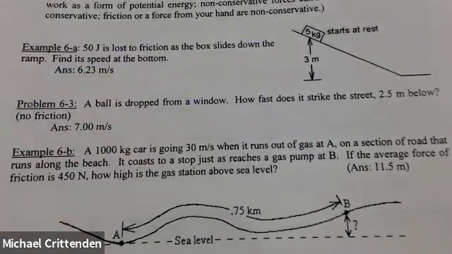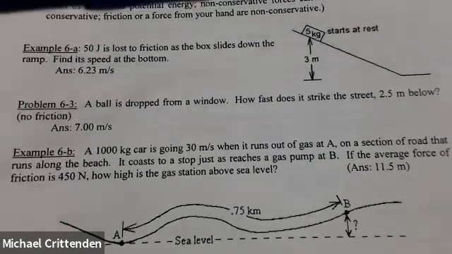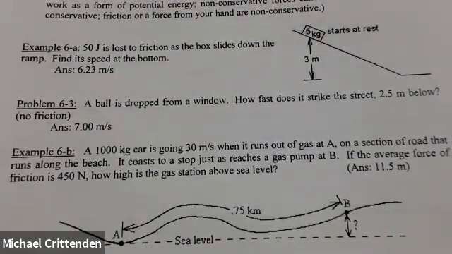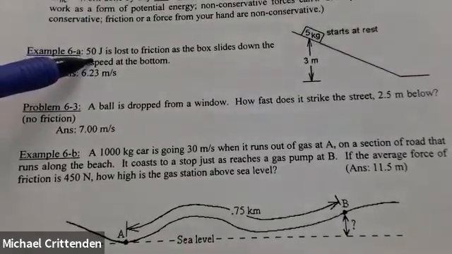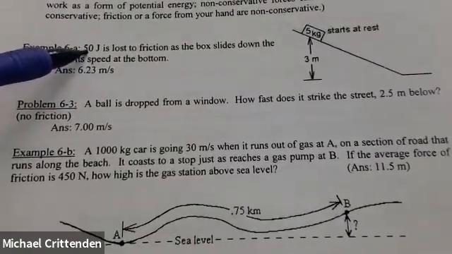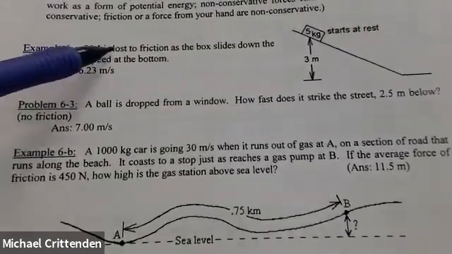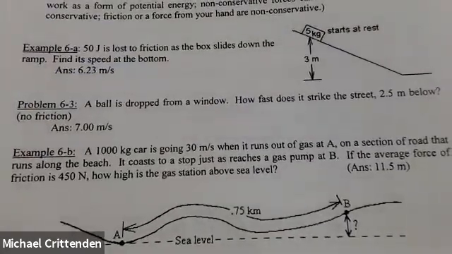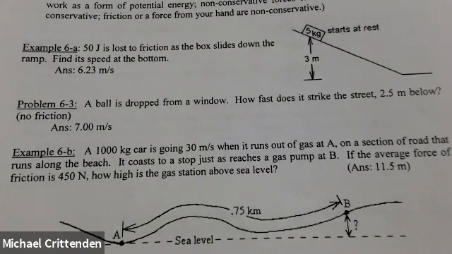A box sliding down the ramp. It starts out elevated 3 meters above where it's going to end up. It gives the mass, it tells you it starts at rest, and it tells you how much work is done by friction on the way down. 50 joules lost to friction, that would be the W, the work done by forces other than gravity. So how fast is it going at the bottom?